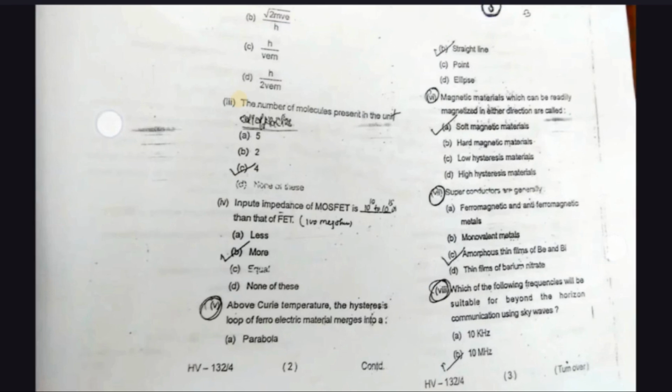And question number 3: the number of molecules present in a unit cell of NaCl is 4. The input impedance of MOSFET is more than the FET.